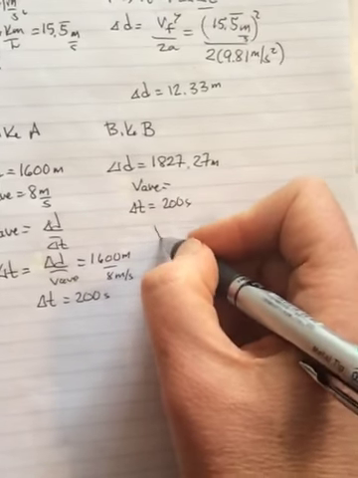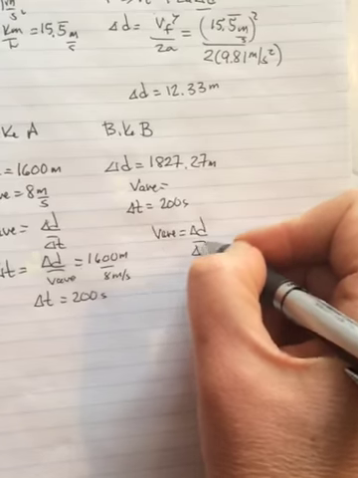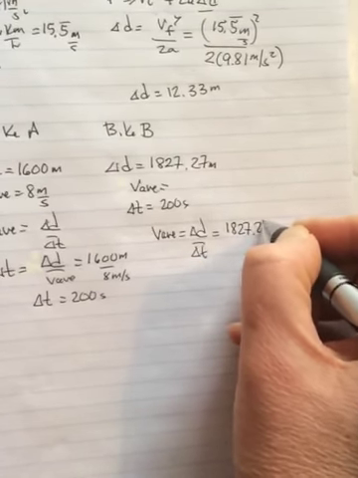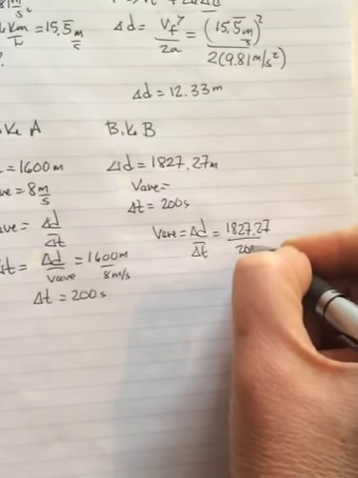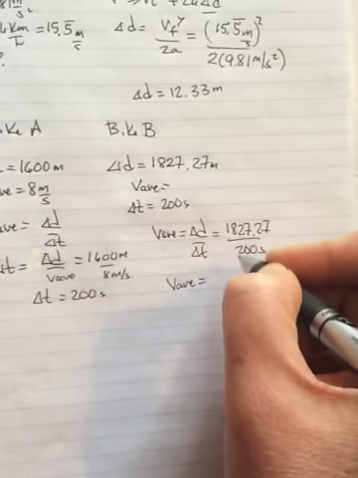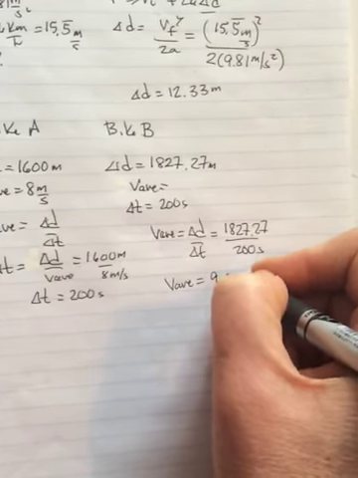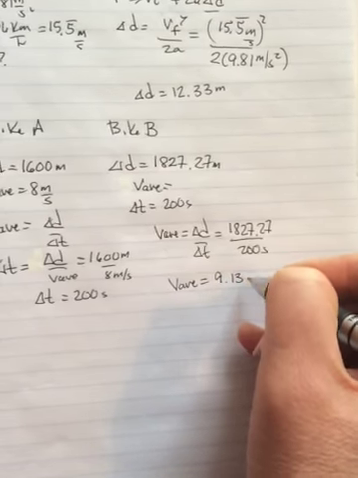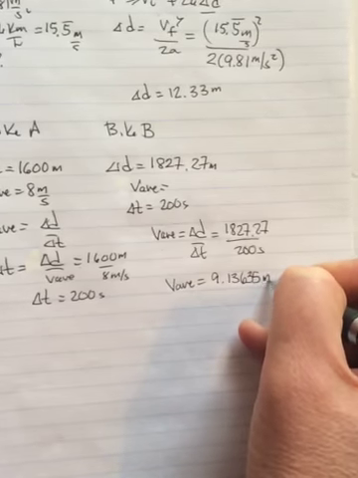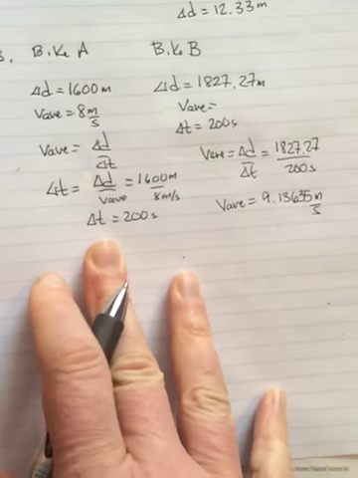So now we can find the VAV for it. Delta D over delta T. So 1827.27 divided by 200 seconds. So Buddy, if he wants to catch the other person right at the finish line, 9.13635 meters per second is how fast he needs to go. So hopefully that one was pretty simple.